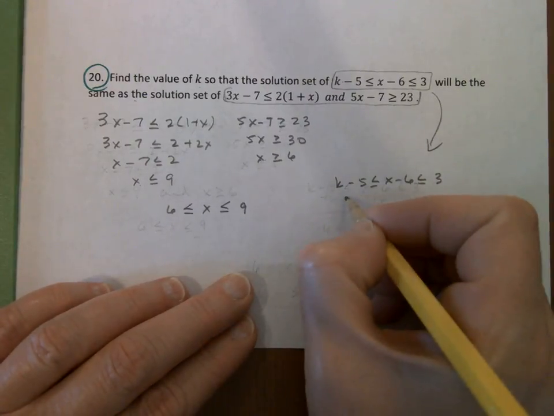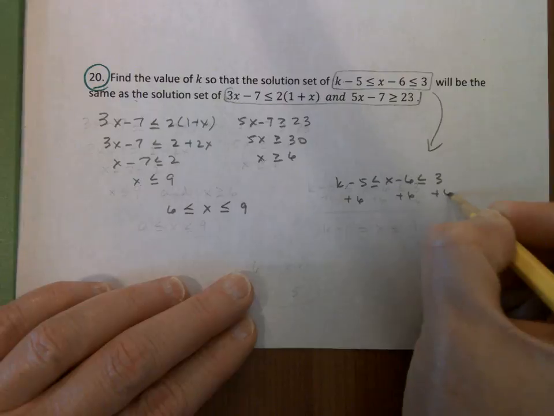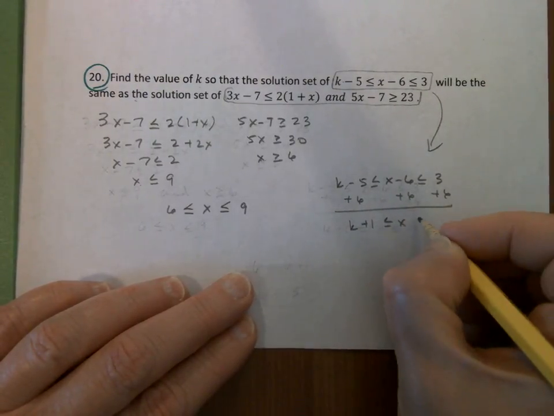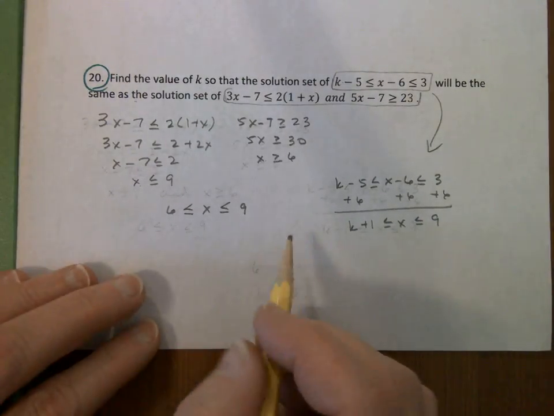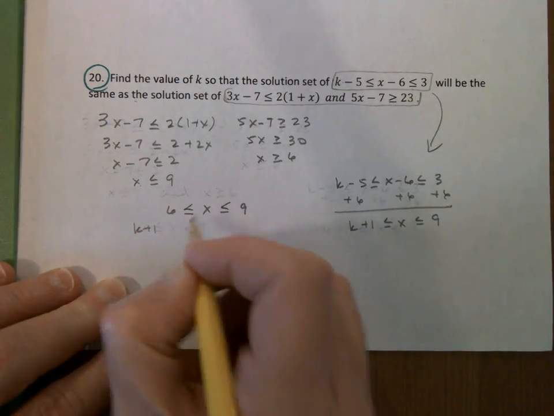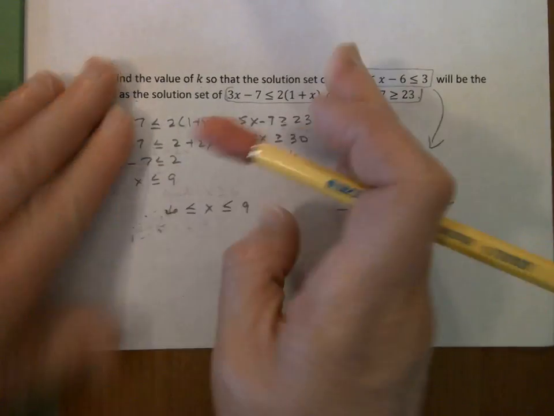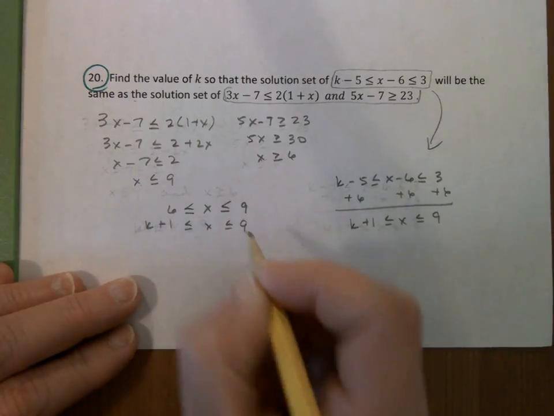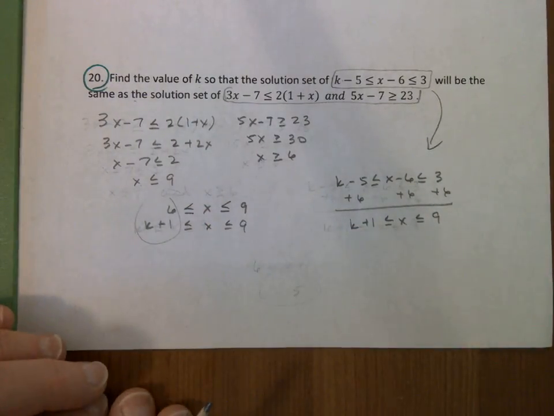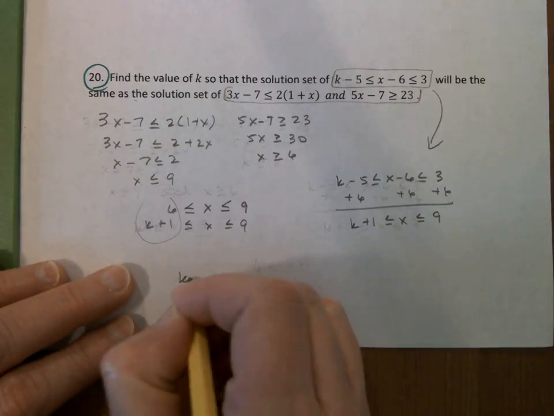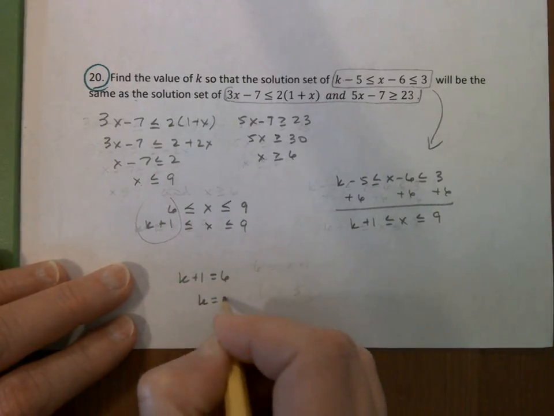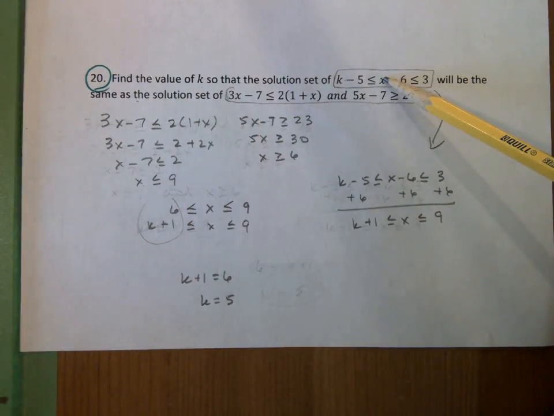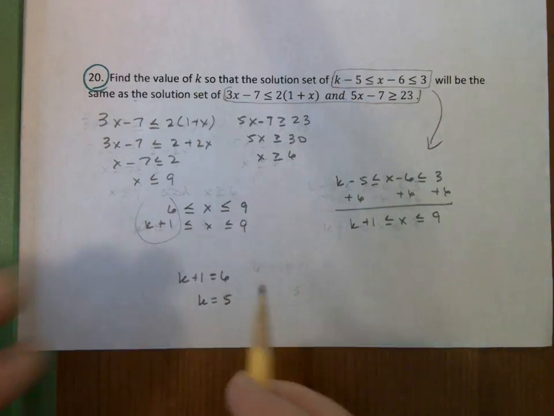Now let's see what happens. I need to add 6 to all three sections. So I have k plus 1 is less than or equal to x, which is less than or equal to 9. And if I compare these, if I write it over here, let me line it up better. These two have to be equal to each other. So k plus 1 needs to equal 6, so k would have to equal 5. So the value of k that will give this inequality the same solution as this one is 5.